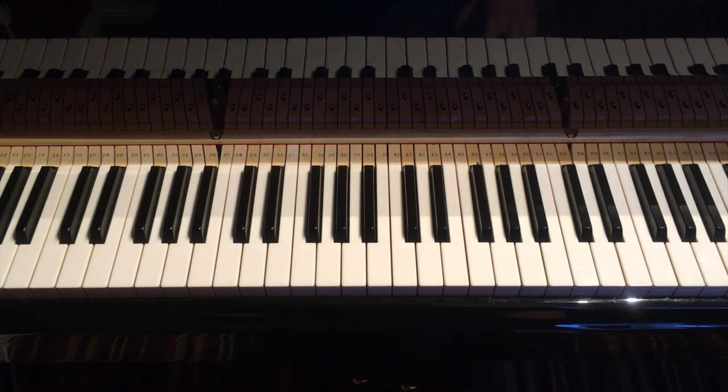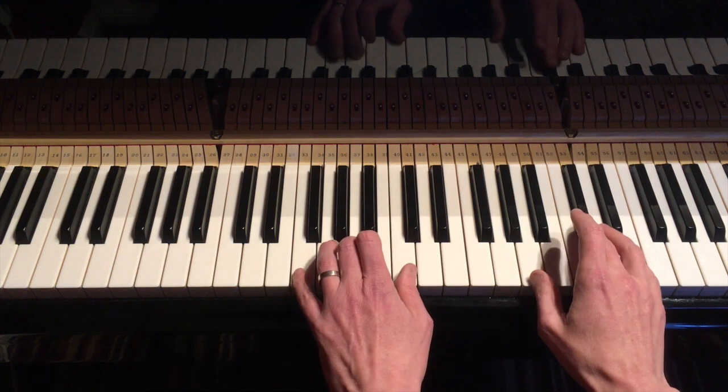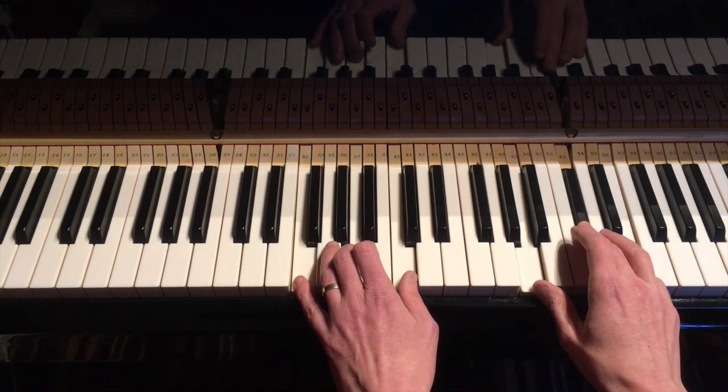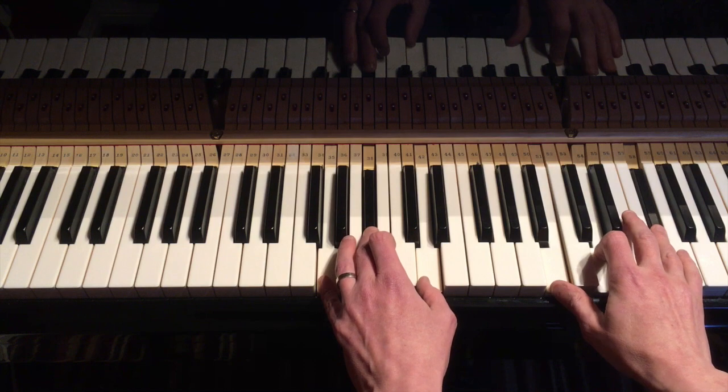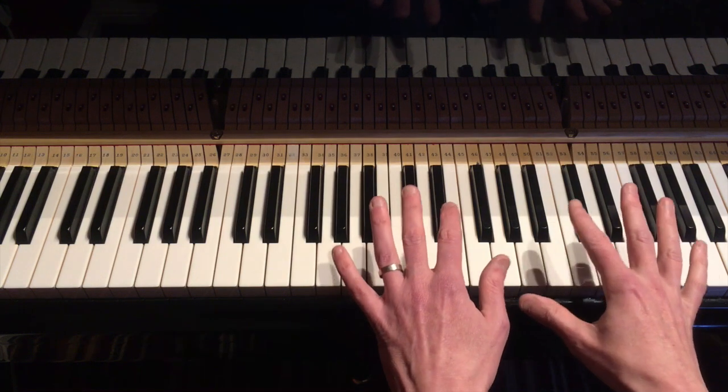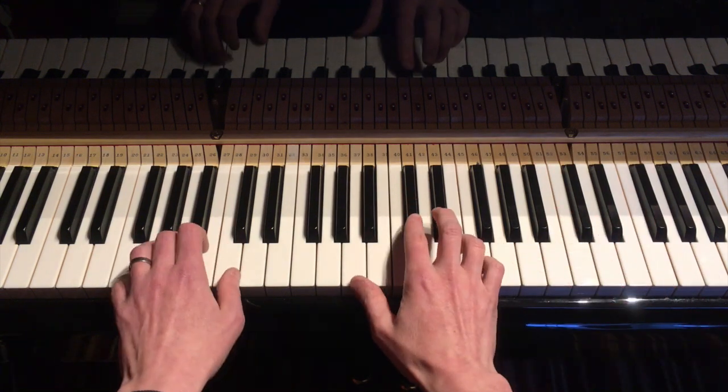Let's try that out with some chords. So let's play chords in F major in the left hand, but let's say A major in the right hand. So here we go. So you get a really interesting chords there, don't you? I'll just need to take them down an octave. So there we go.